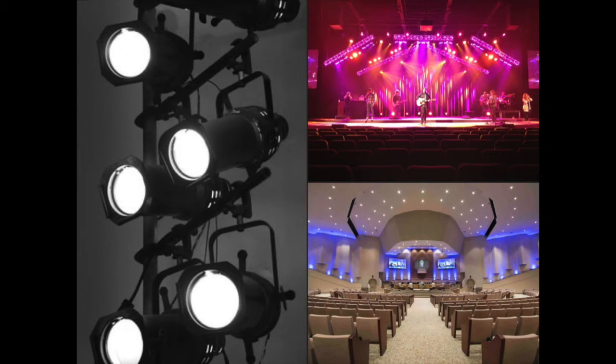And then, of course, in the top right corner, you see the photo of what we would consider to be more, and we'll talk about this, more of the concert type lighting. You see all the trusses hanging from the ceiling there, which have all the lights attached to them. And you see the congregation or the audience lighting is almost non-existent, which is, again, just two different styles of lighting. And this kind of gives you that dynamic contrast.